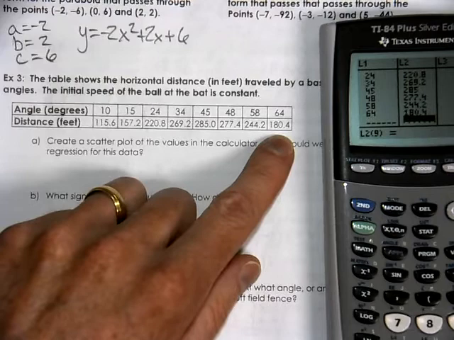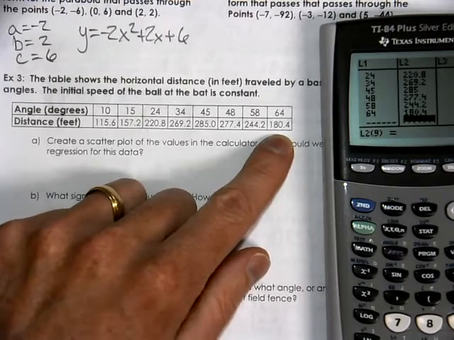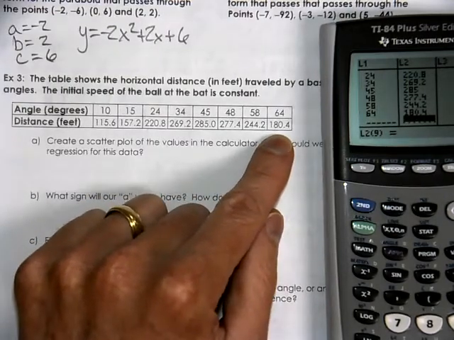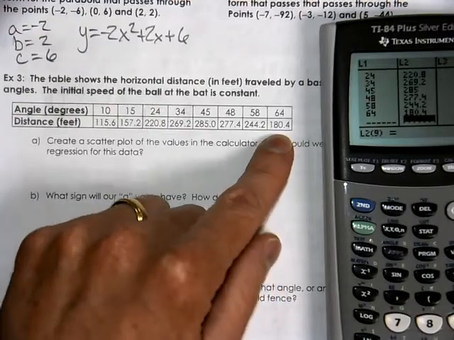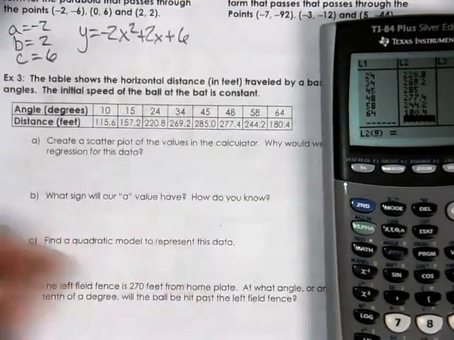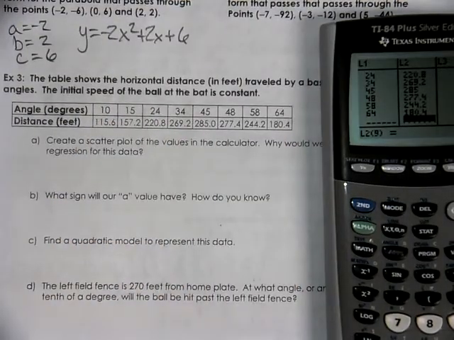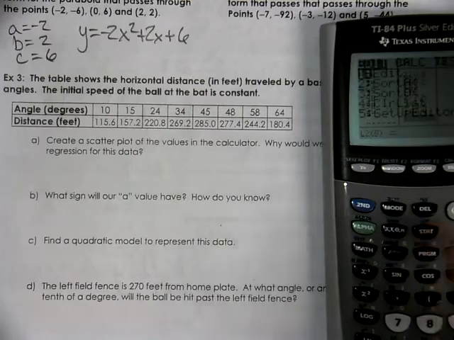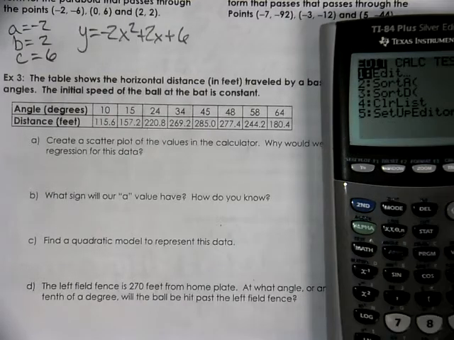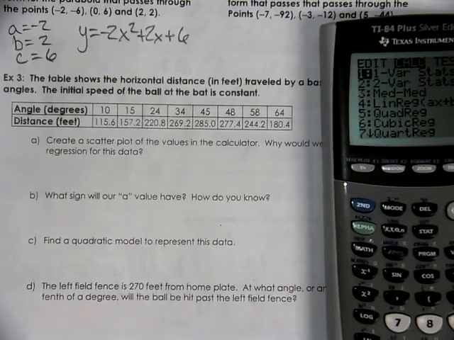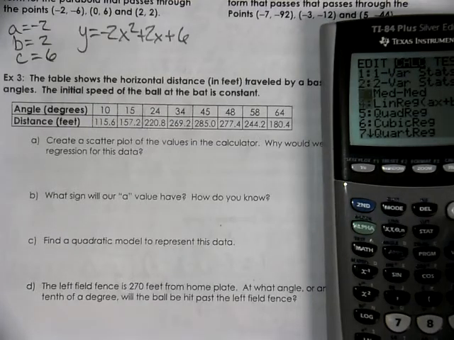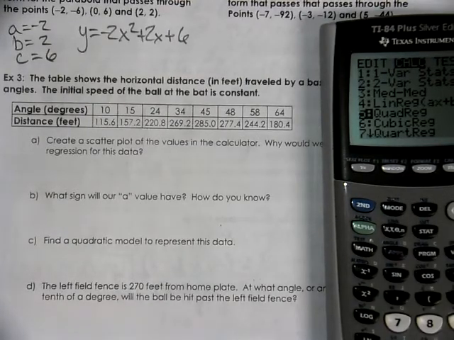So I typed in all my x's and all my y's into the list. Just like we did before with the 3 points, I did it with all of these points. And we're going to do the same exact thing again. We're going to go to Stat and over to Calc and down to Quadratic, because that's what we're making, Quadratic Regression.